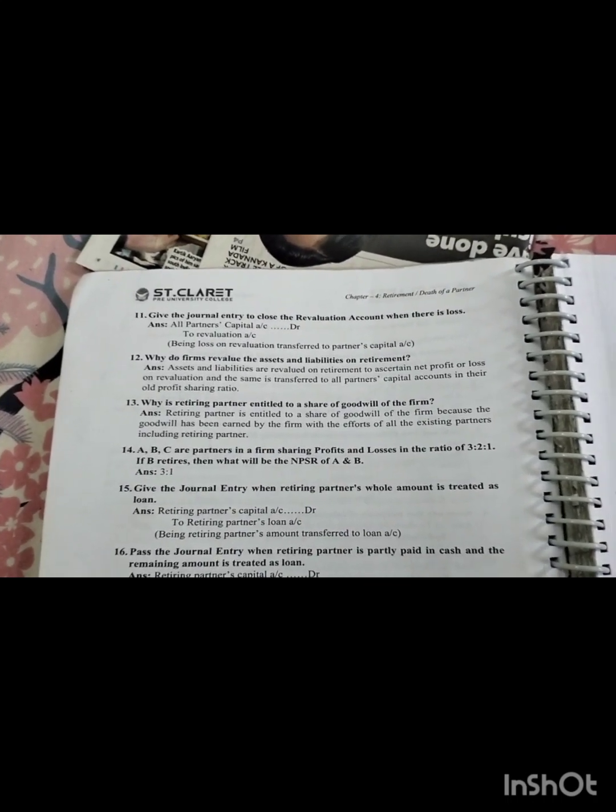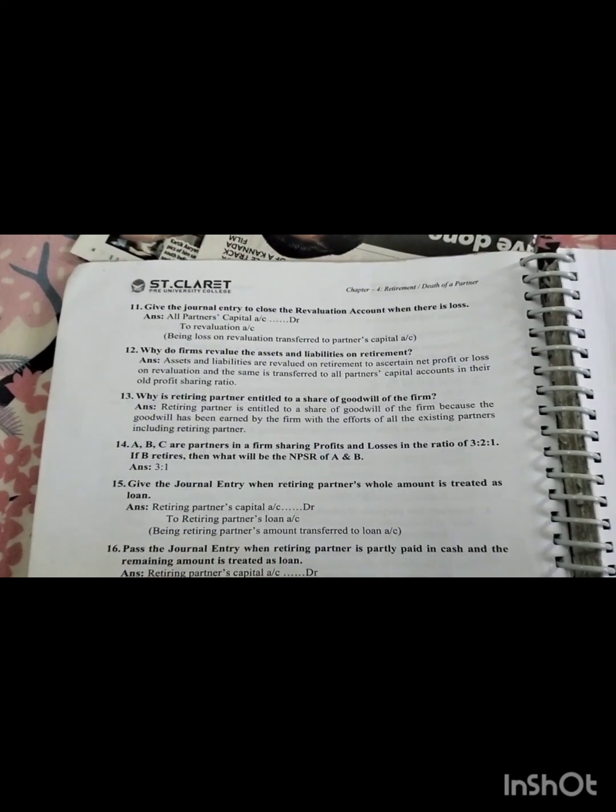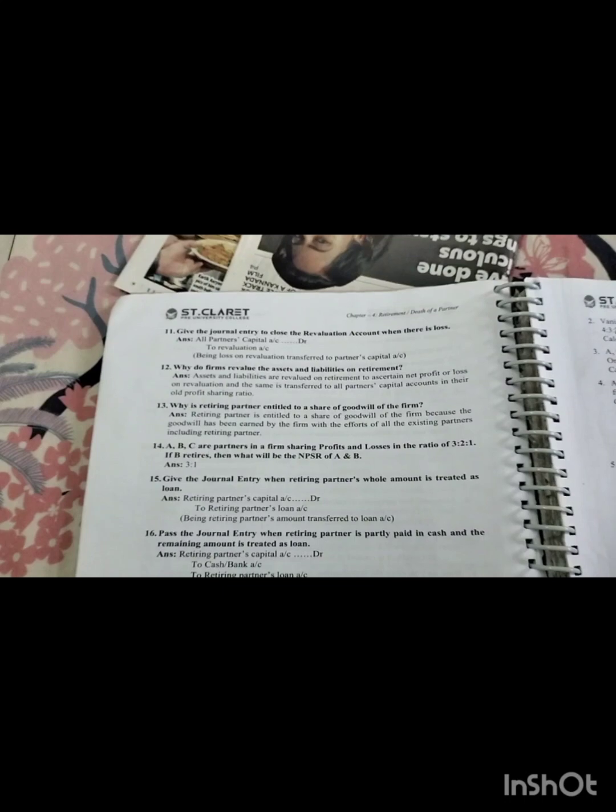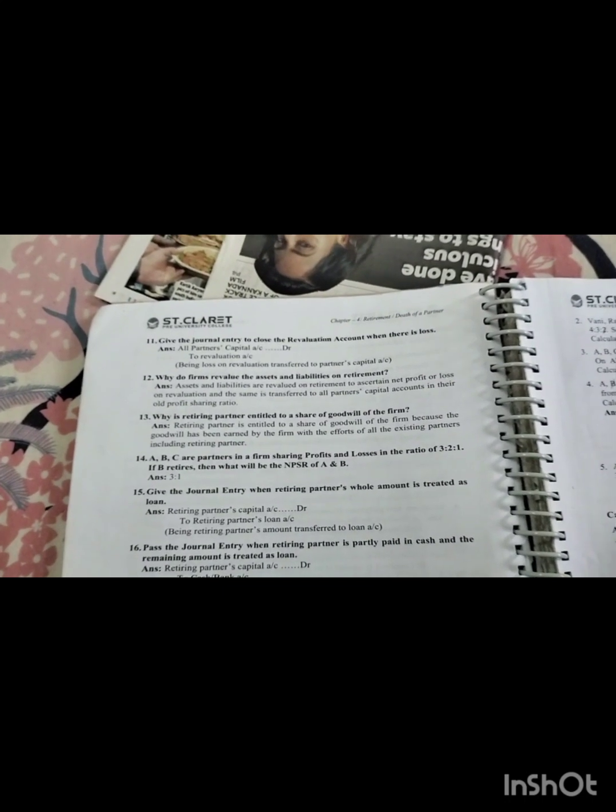So A, B, and C are partners in a firm sharing profit and loss in the ratio 3:2:1. B retires. What will be the ratio of A and C? That's 3:1 because B is retiring. So when you cancel 2, the remaining is 3 and 1. Journal entry when retiring partner's whole amount is treated as loan: retiring partner's capital account debit to retiring partner's loan account.